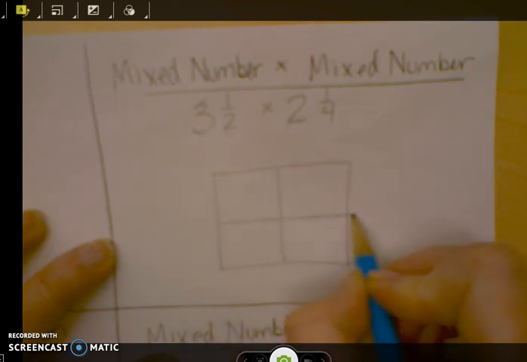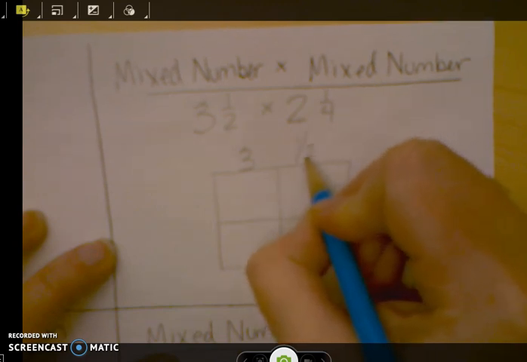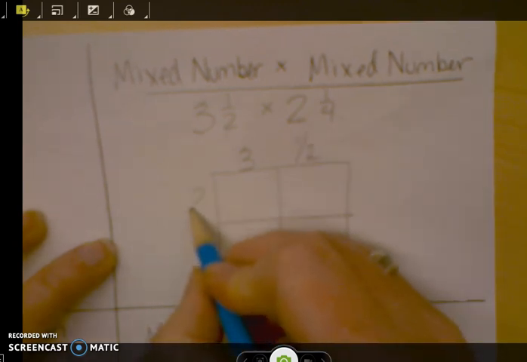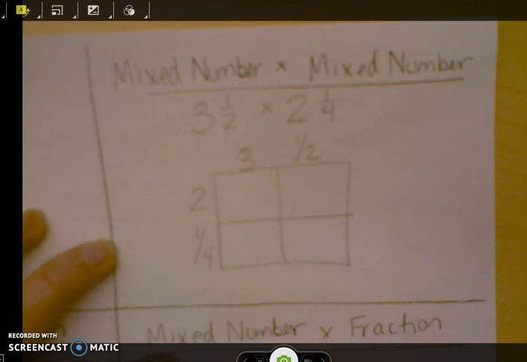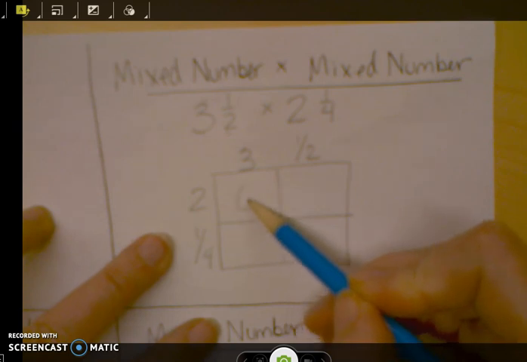So I made my 4-part box. I started with my 3 1/2 on the top and my 2 1/4 on the side. And then I just multiplied through as if I were doing the regular box method of multiplication that you learned in elementary school. So 2 times 3 is 6 wholes.